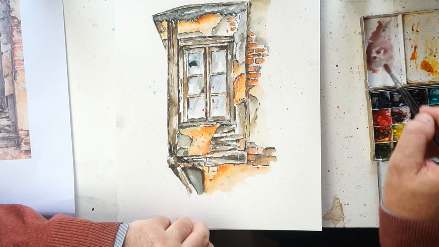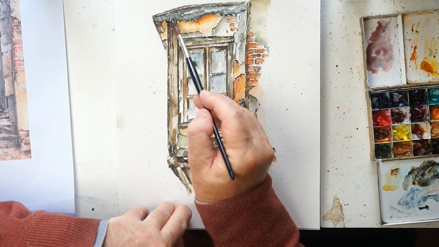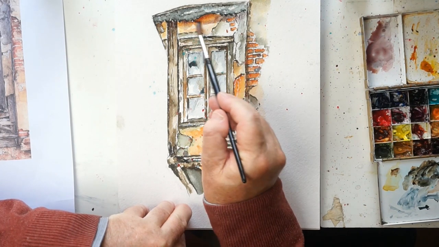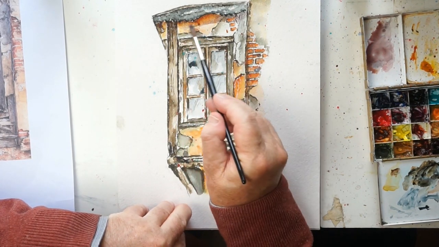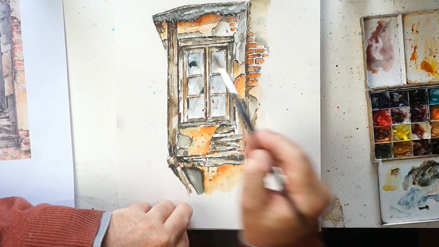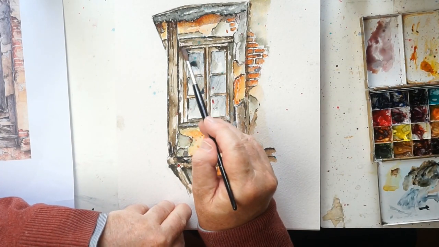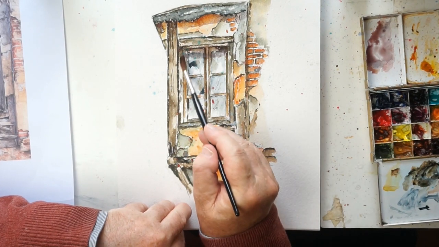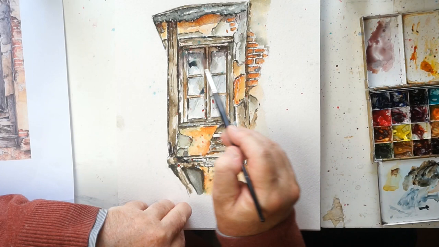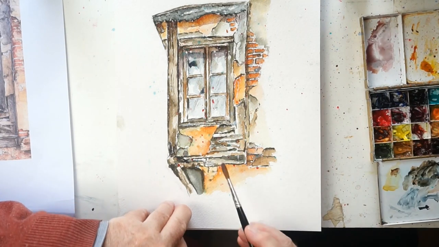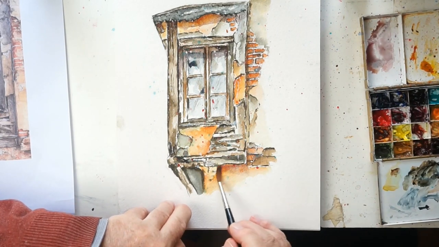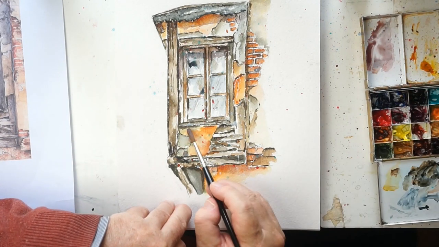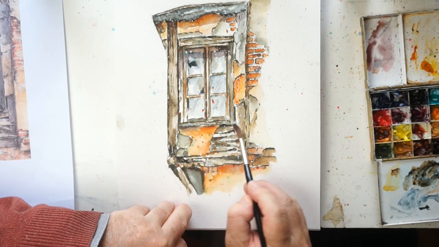So I'm going to start off at the top, and you want to be quick, bold, and fairly decisive. So there's my shadow up there, and then across here and under there as well, and there'll be a bit of a ledge just here perhaps, so do the same there.